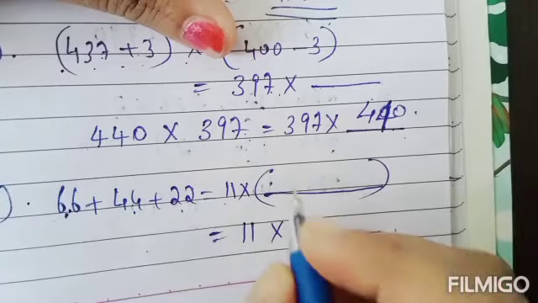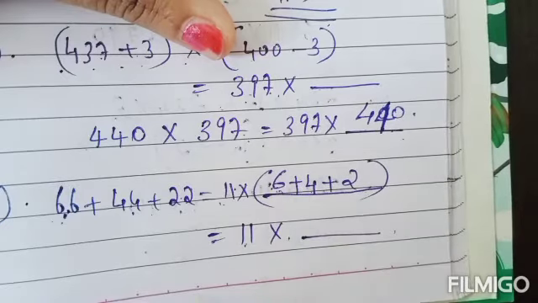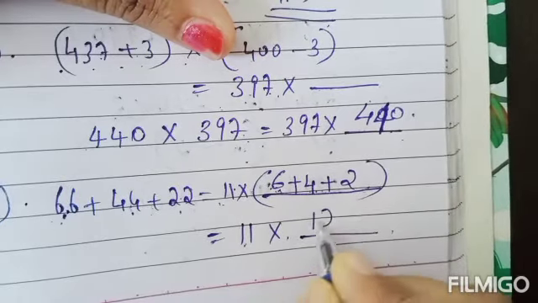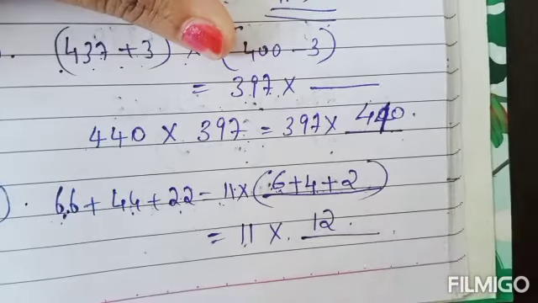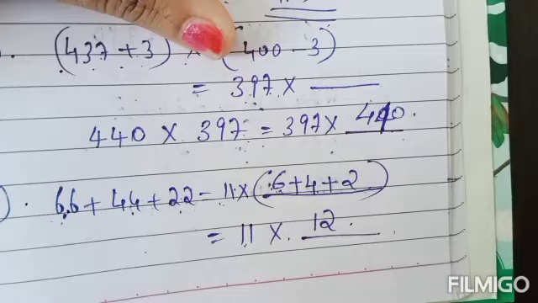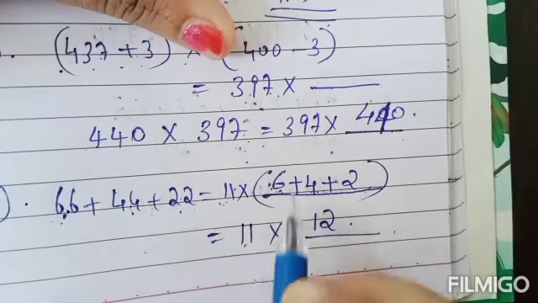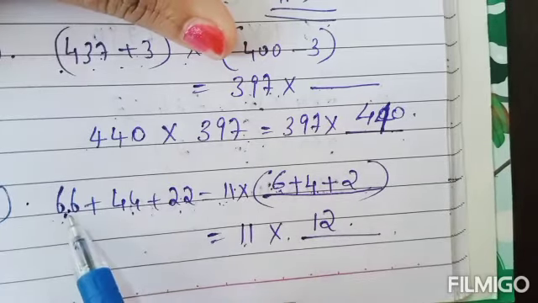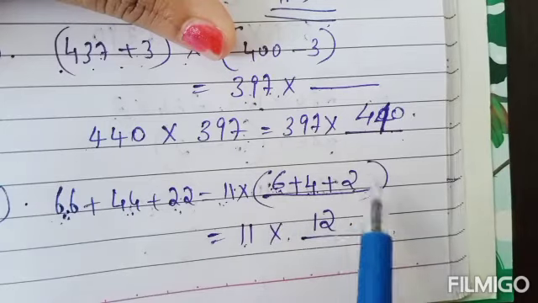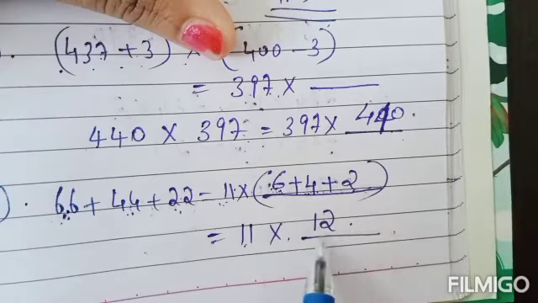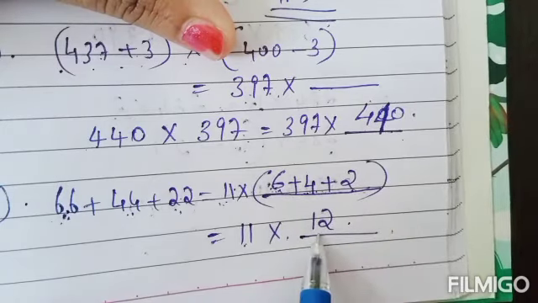Now, in the next blank what will come? 11 into, you can add this, 6 plus 4 plus 2. 6 plus 4 is 10, 10 plus 2 is 12. Since these three numbers are divisible by 11, we can take 11 common outside. Inside the bracket, 11 into 6 is 66, so the first number is 6. 11 into 4 is 44, so the second number is 4. 11 into 2 is 22, so the third number is 2. So in the first blank, 6 plus 4 plus 2 is the answer. Adding this, you get the answer in the second blank, that is 12.